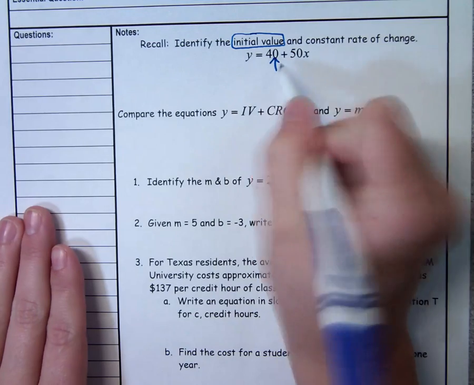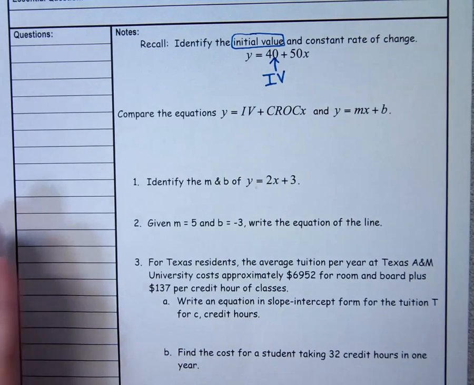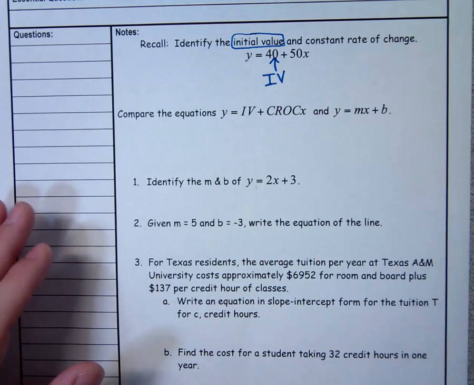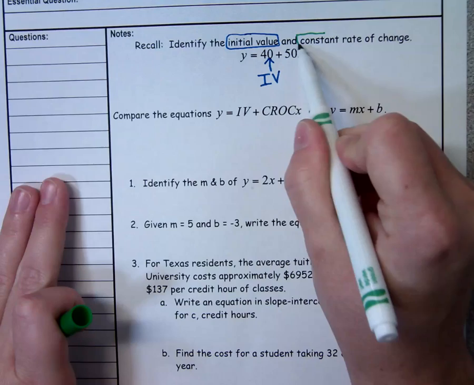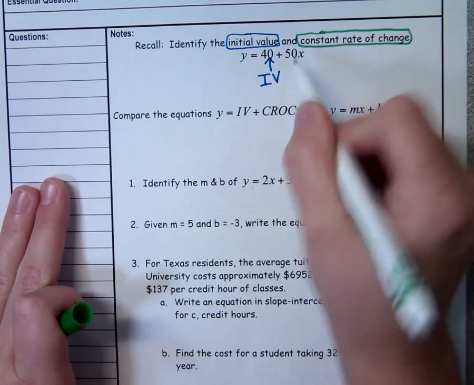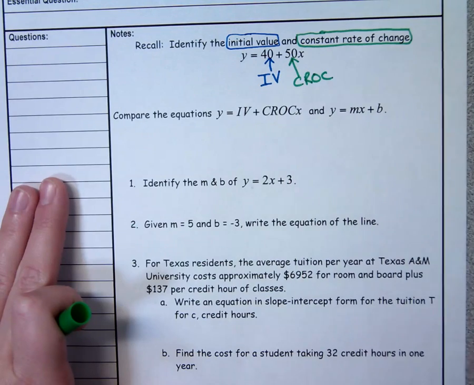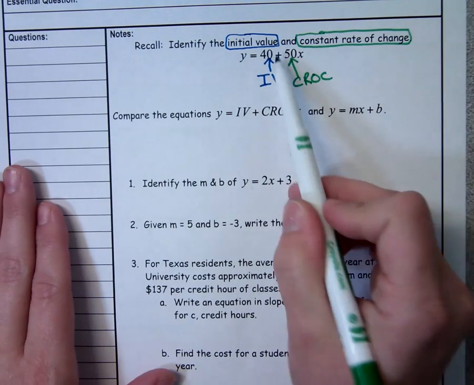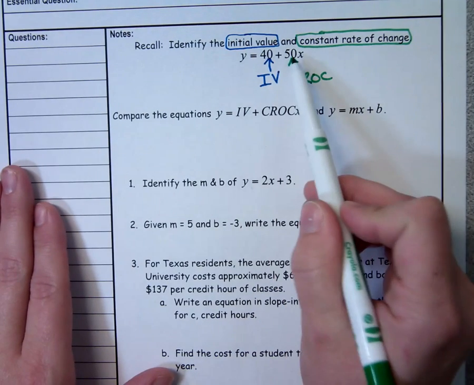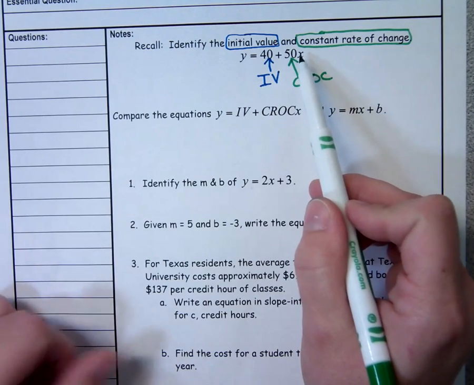That's right, 40 is the initial value. It is a piece of information that does not have the variable behind it. How about the constant rate of change? The constant rate of change is our 50, which we nicknamed the croc. That is the number that's smushed up against the variable, smushed up against the x. So this 40 happens one time, this 50 happens every single time whatever x is happens.